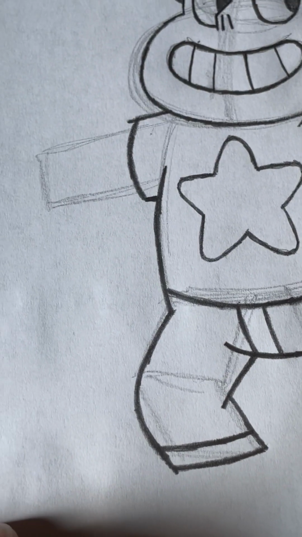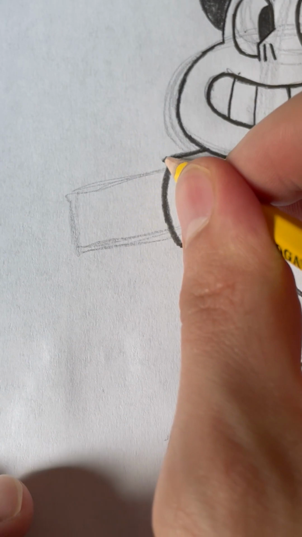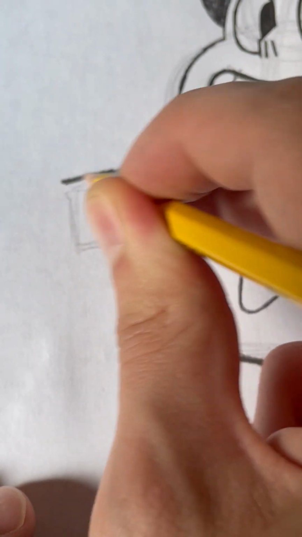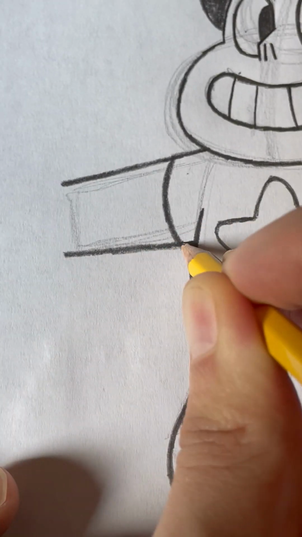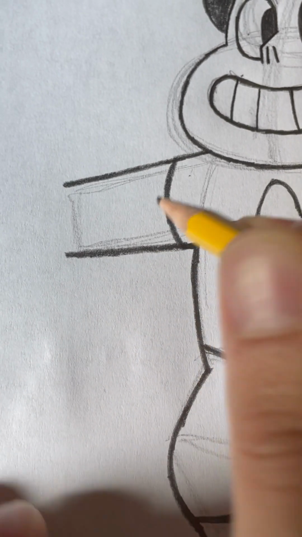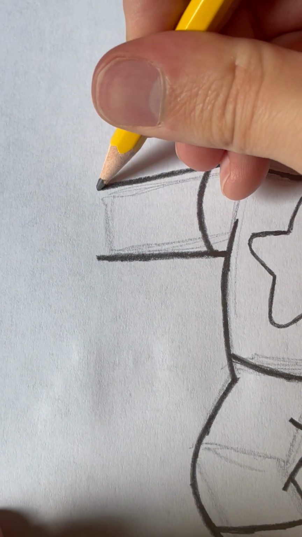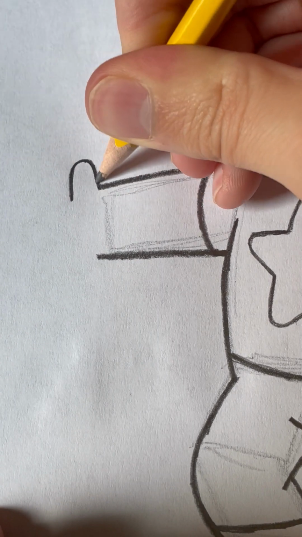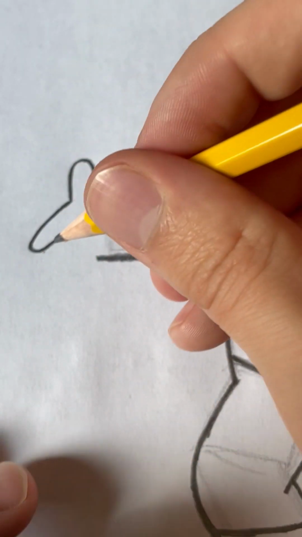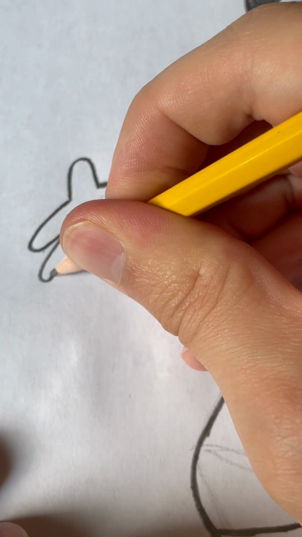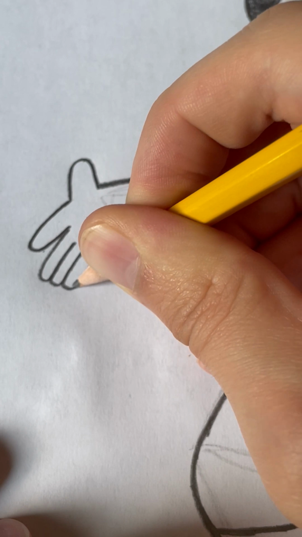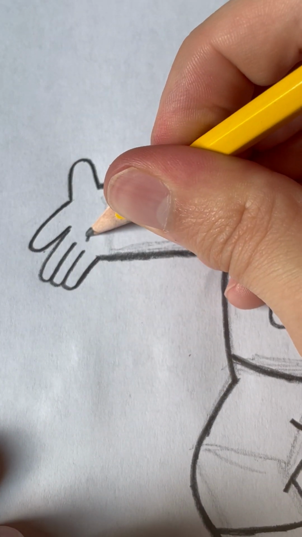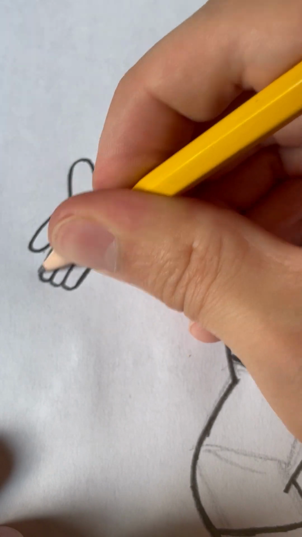Okay, now let's draw his arms. It's just these short arms that go this way. Okay, now let's draw the fingers, starting with the thumb, the main finger, the middle, the final three, and last but not least, the palm that goes like that.